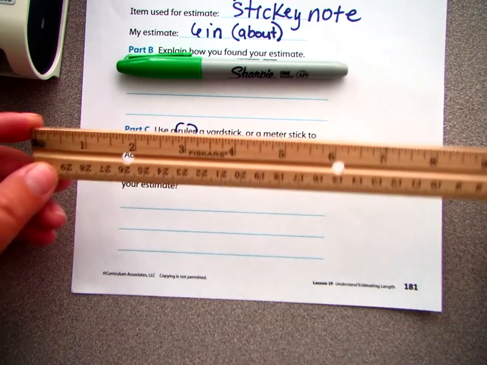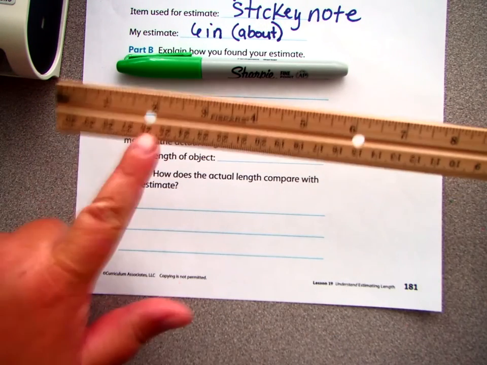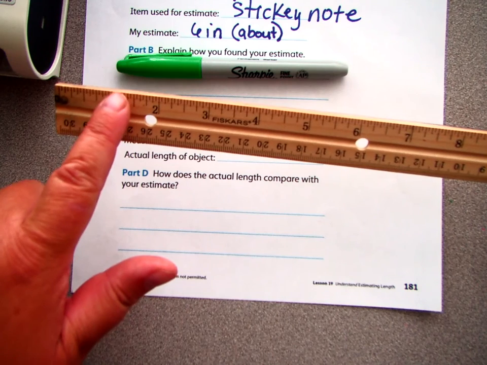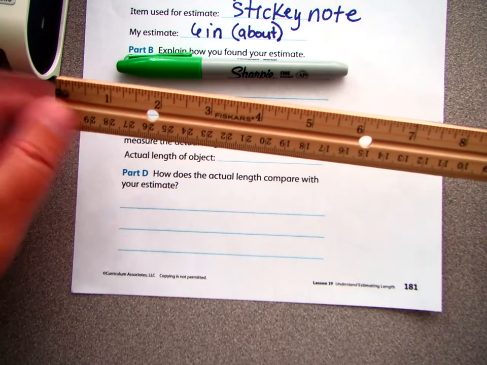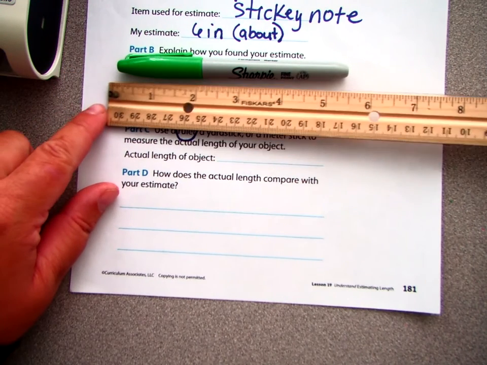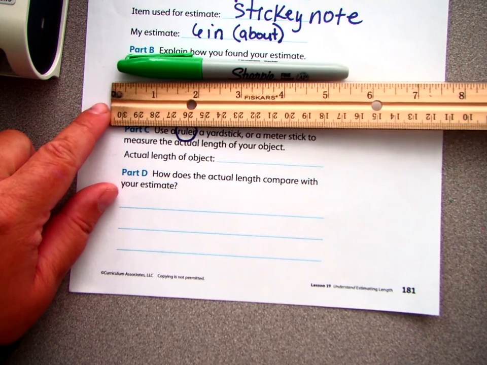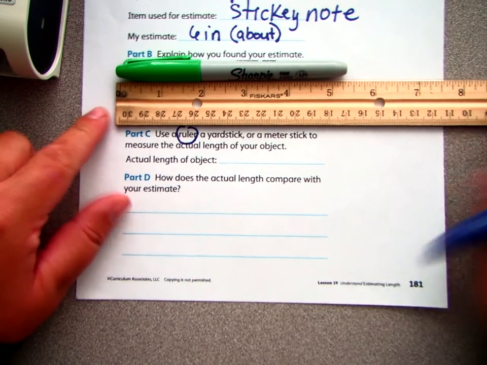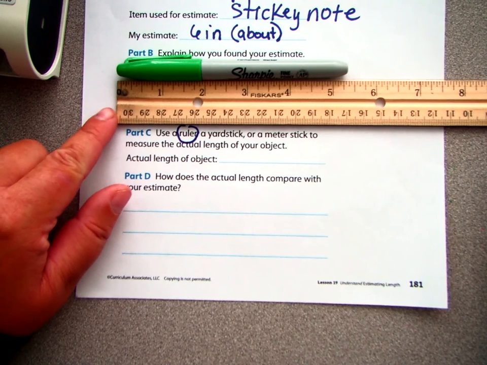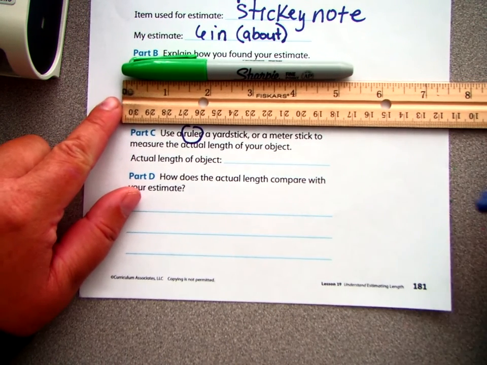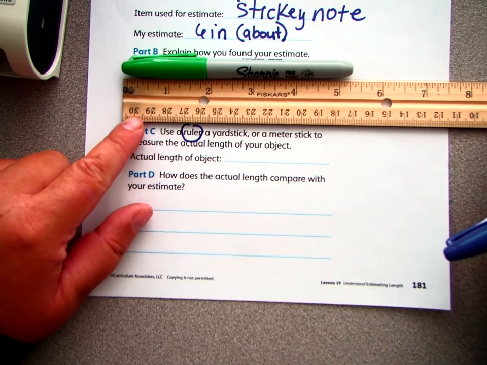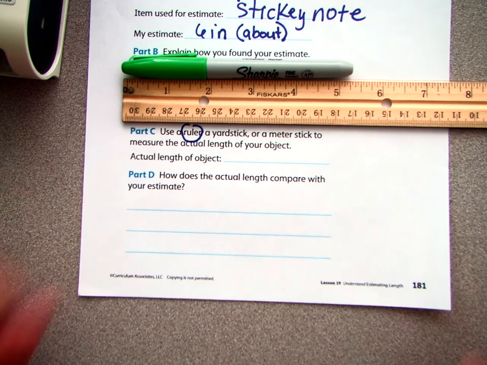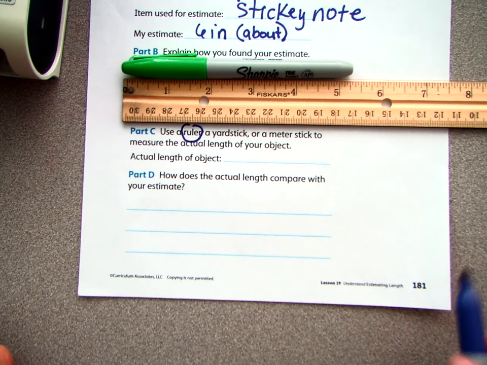And I measured in inches, so you need to make sure you're using the right side. The inch marks are wider apart, and most rulers have an IN on it to let you know this is inches, okay? So now I'm actually going to measure my Sharpie. And remember, we learned last week before spring break, we always line up on the 0 to get an accurate measurement. So, my object, let's scoot it down.